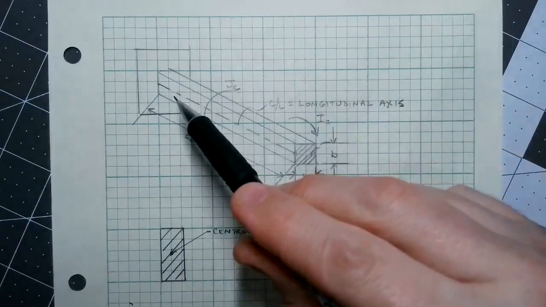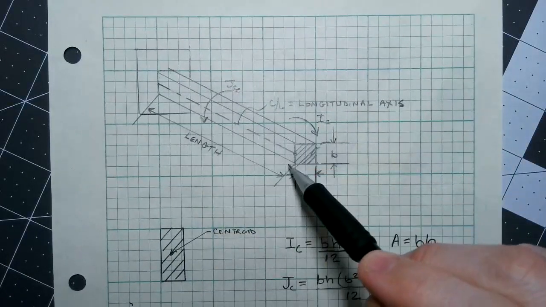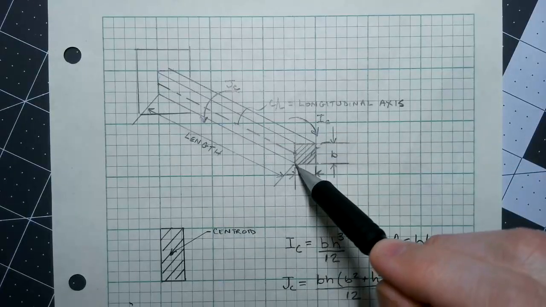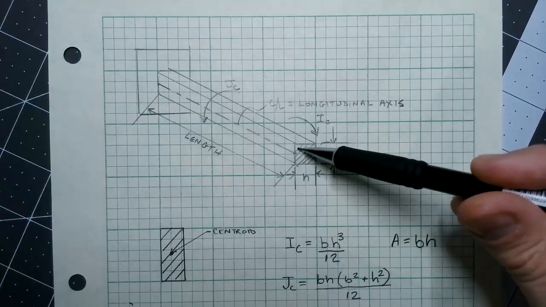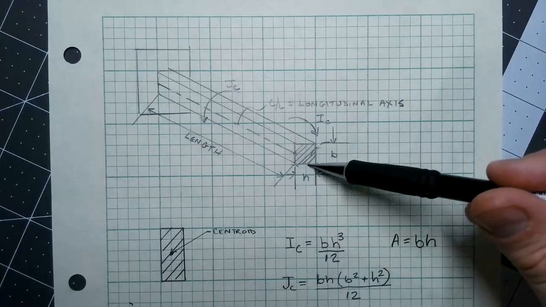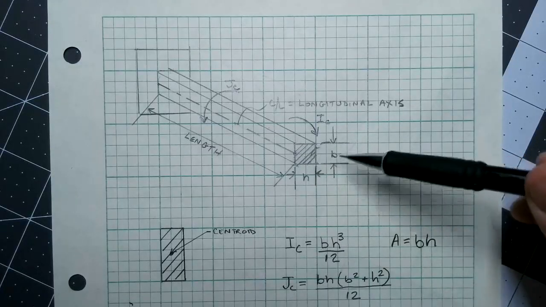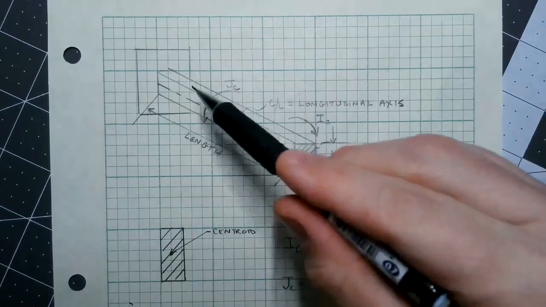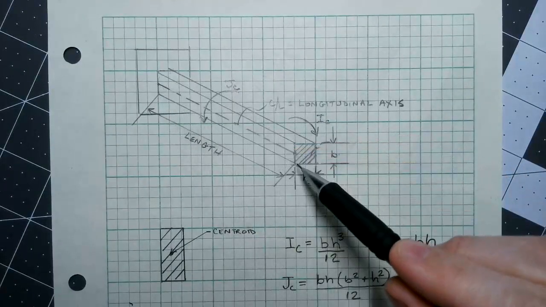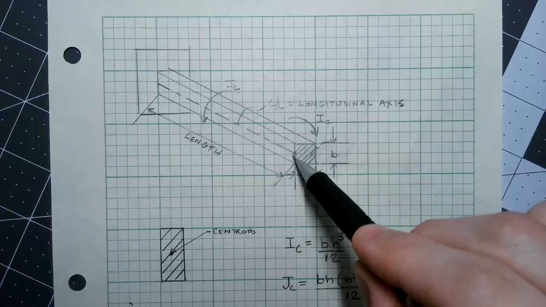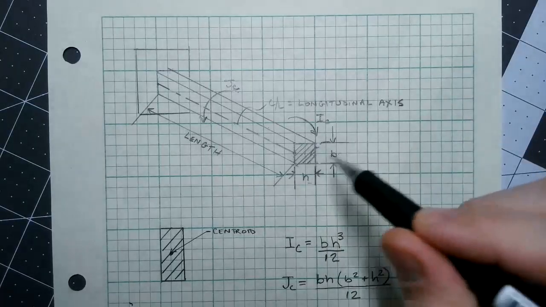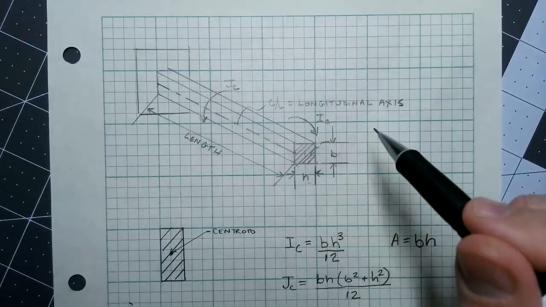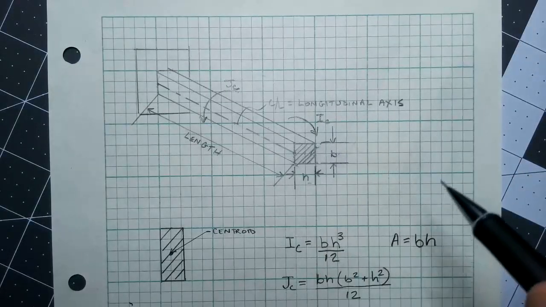We have the length of the object from the wall, one end to the other, and then we have the cross section of the object. That's at the very end here, where we define the base and the height. This center line here, from this end to this end, and obviously imagine it coming through dead center, that is considered the longitudinal axis.